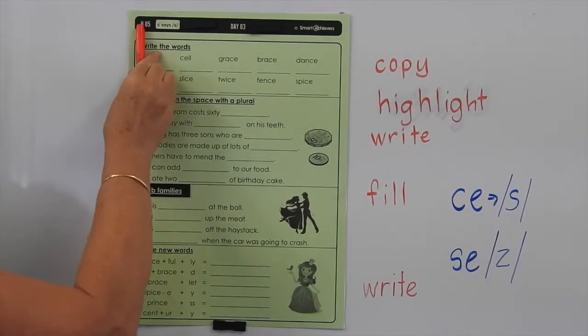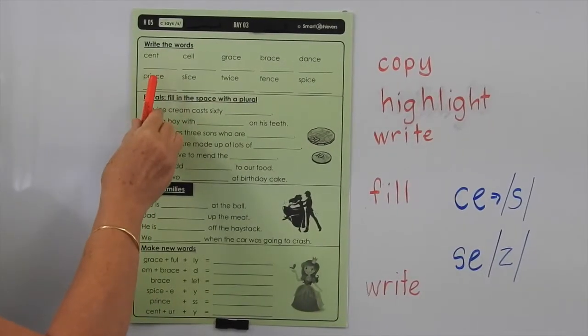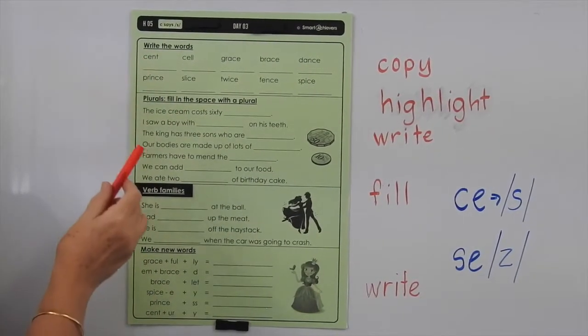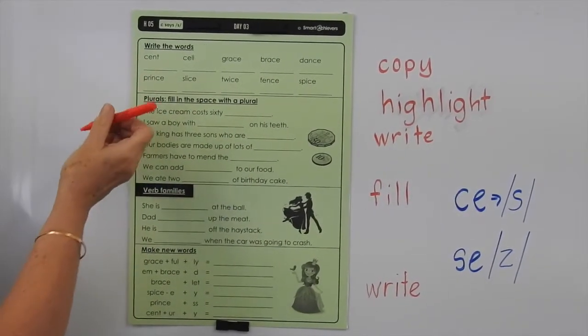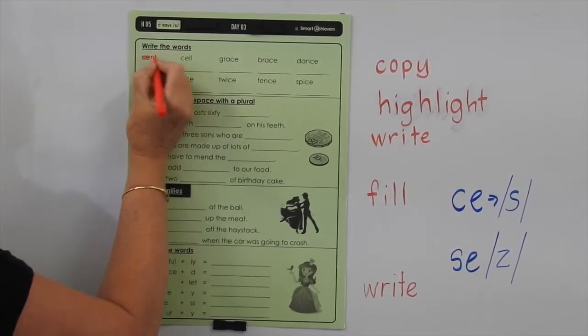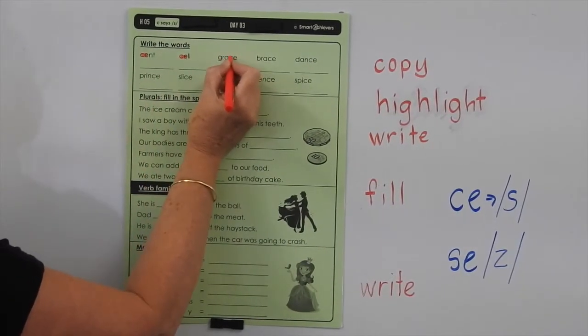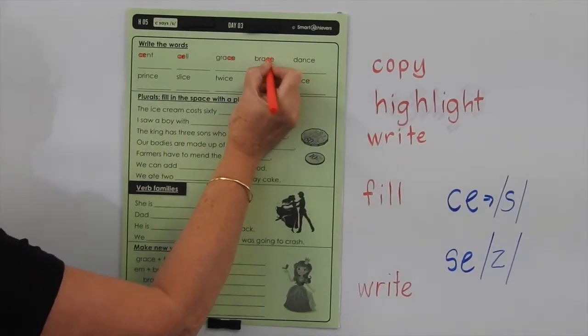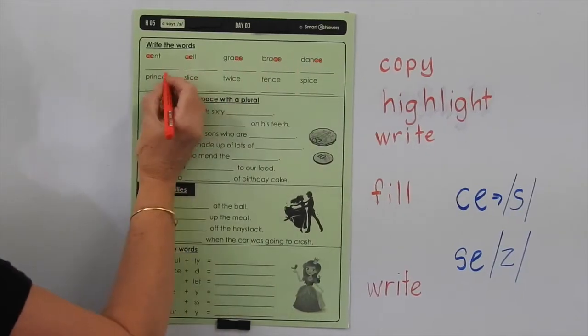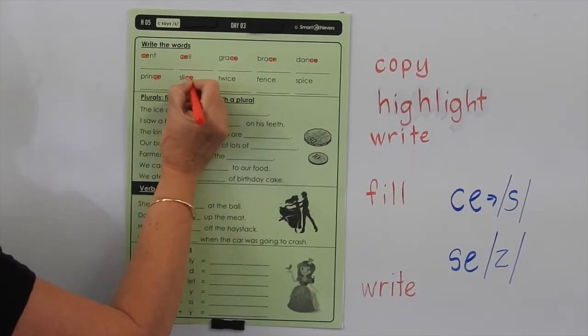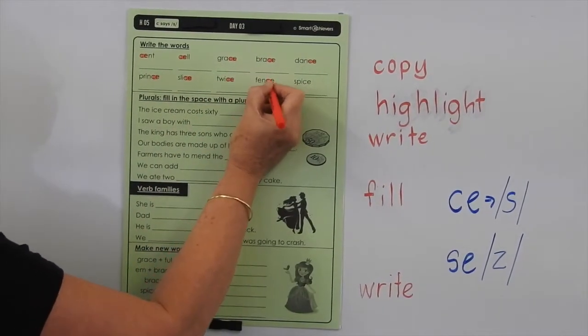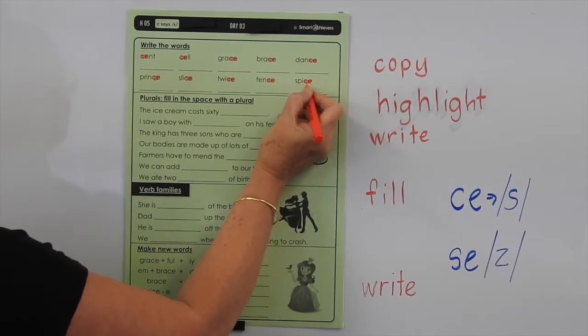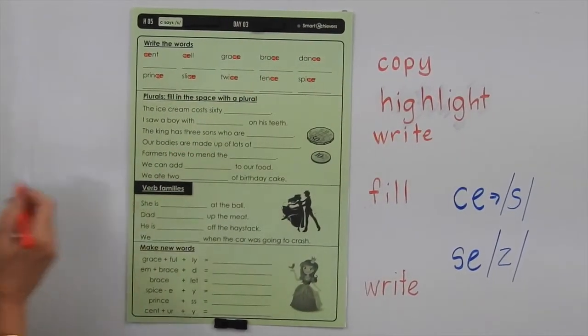Okay, this H5, day 3, is where we're revising where the letter C may say S. And it's quite often, if it's followed by an E, we know that it's going to say S. So we've got sent, sell, grace, brace, dance, prince, slice, twice, fence, spice. So you should have coloured in the CE in all of those words.